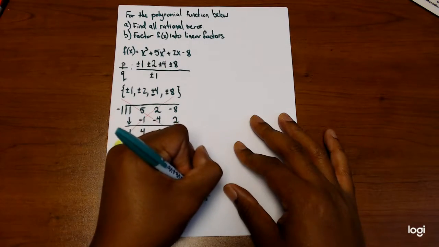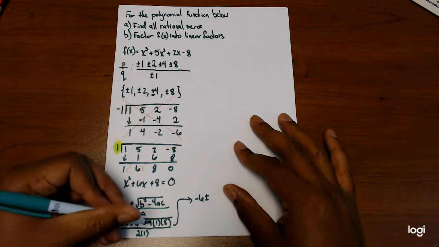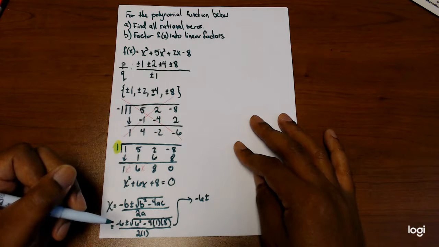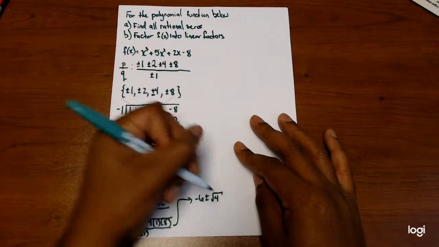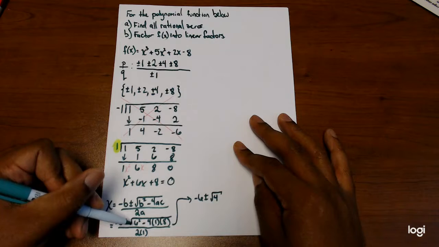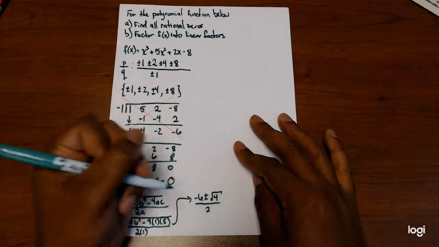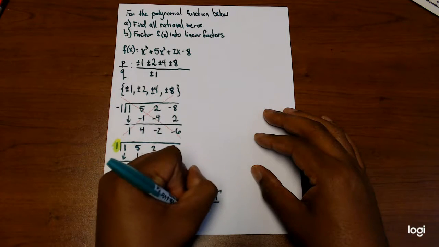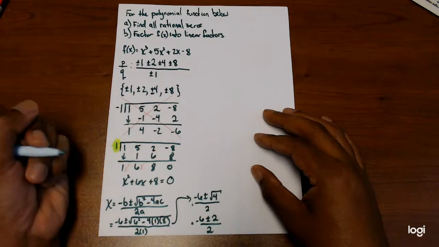Negative 6 plus or minus the square root. Well, 6 squared is 36, and 4 times 1 times 8 is 32. And 36 minus 32 is a 4. You can just type that all into your calculator to come up with a 4 all over 2. So then this is negative 6 plus or minus 2 over 2.